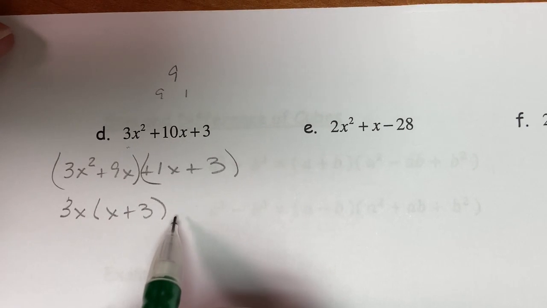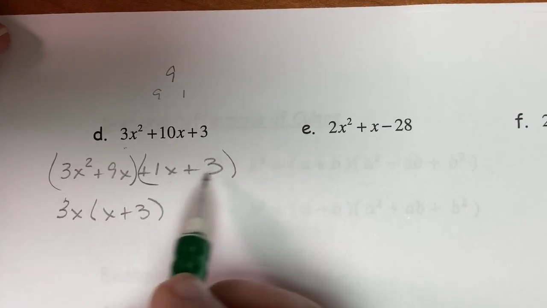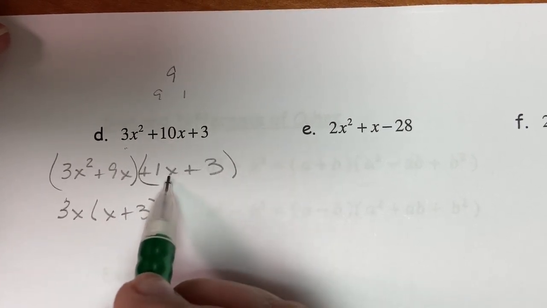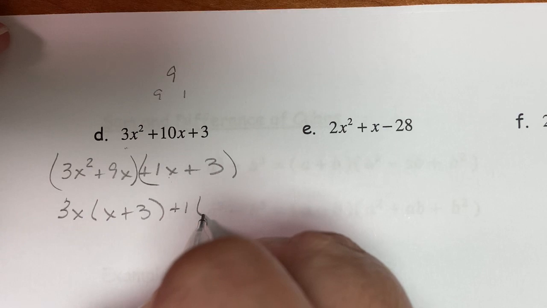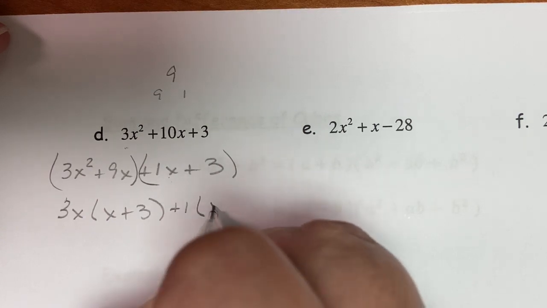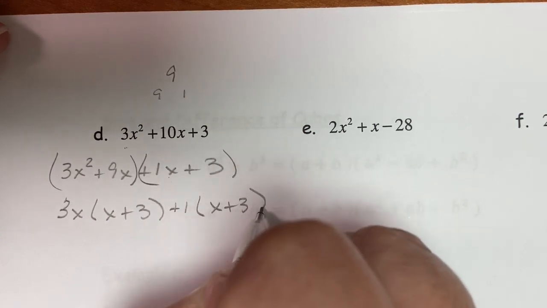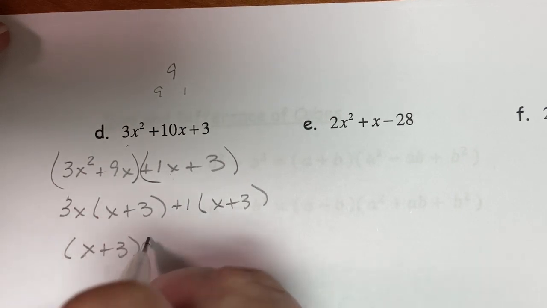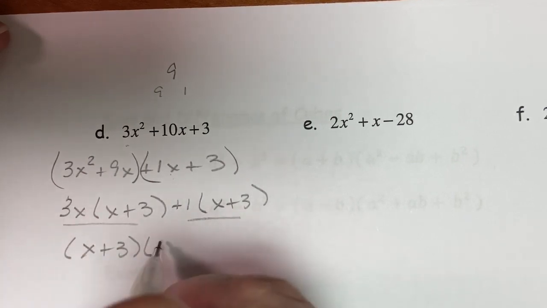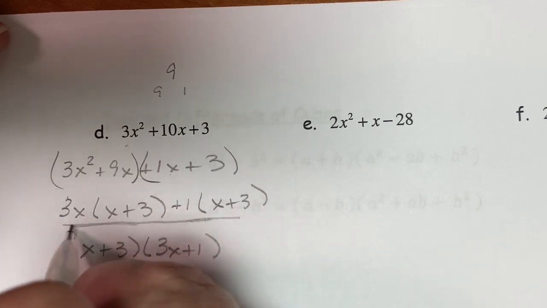Now I have to take something out. Well, what do these have in common? You might say they have nothing in common. Well, they always have something in common, and that is a positive 1, and something's got to come out, which leaves me with x plus 3. So my final answer here would be x plus 3, that's what the two big terms have in common, times 3x plus 1.